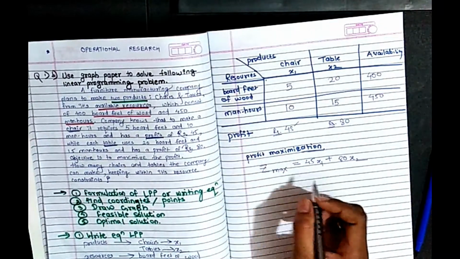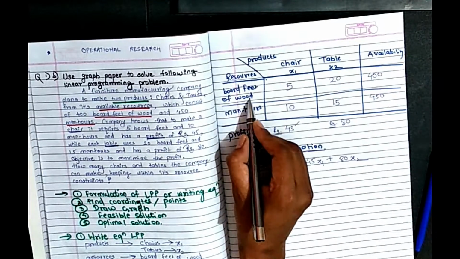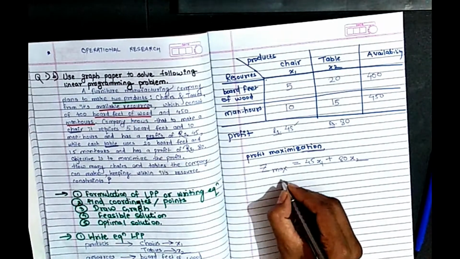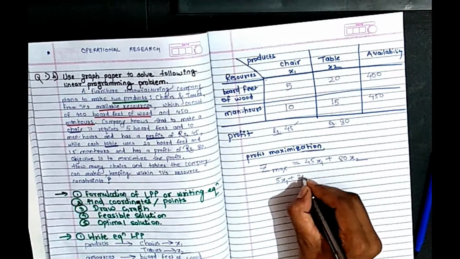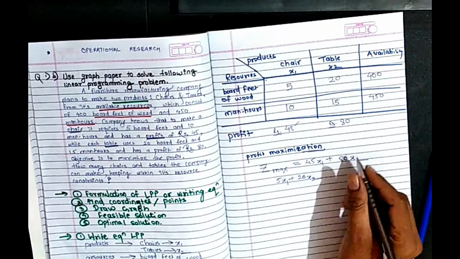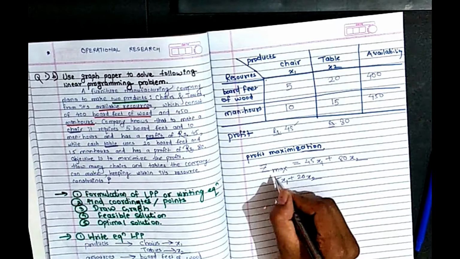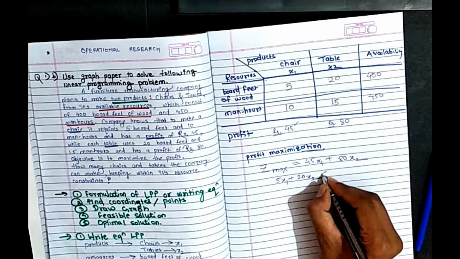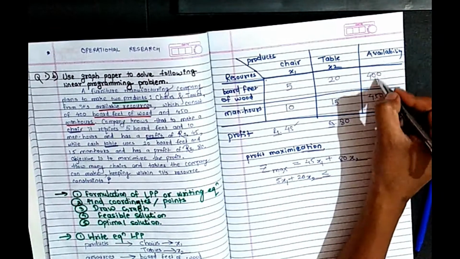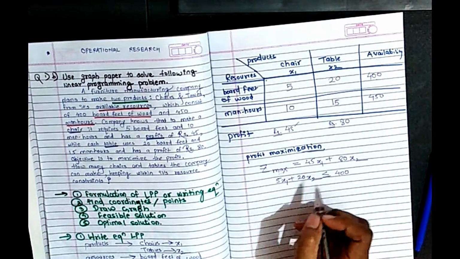For the first resource, that is wood, we have 5x1 plus 20x2, and since it is a maximization problem, we write less than or equal to 400, the availability of board feet of wood.